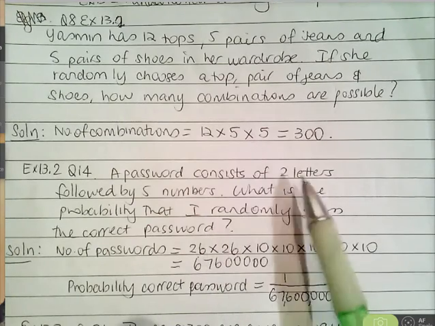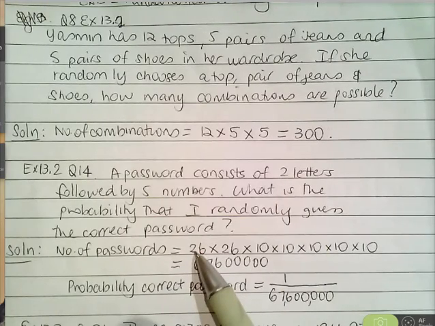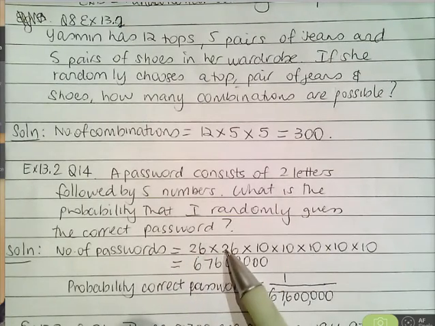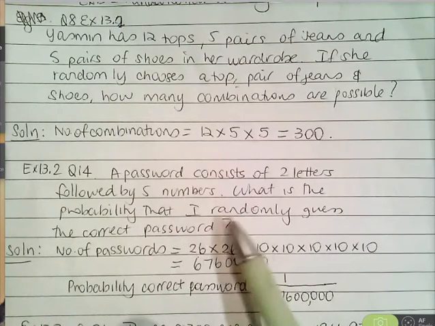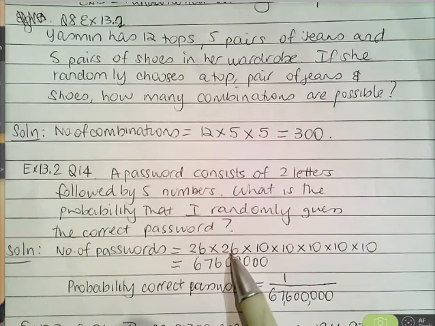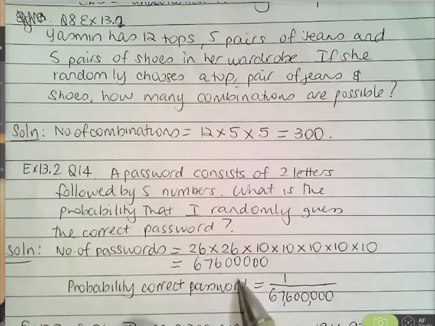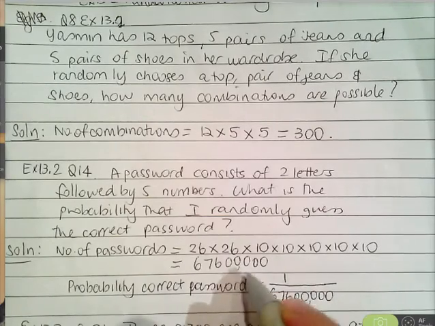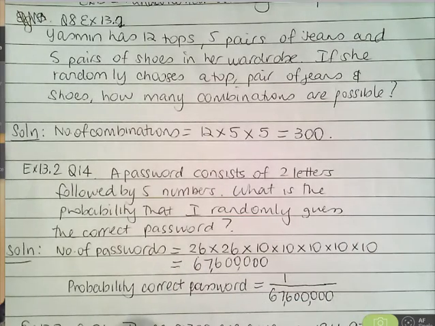passwords there are. Now if you've got 2 letters, remember there are 26 letters in the alphabet, so that will be 26 choices for first letter and 26 choices for the second letter. And we've got 5 numbers. Remember the numbers are from 0 through to 9, which is actually 10 digits, and we've got 5 numbers. So we go 26 times 26 for the 2 letters, then times 10 times 10 times 10 times 10 times 10. If you work that out on your calculator, you will get 67,600,000. So that's the number of different passwords.